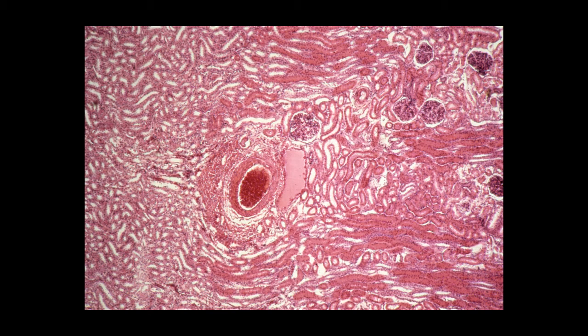Now you should have no trouble identifying the cortex because of the renal corpuscles that you see and because of the medullary rays. And this is a good point to remind you of the fact that even though we label these structures as medullary rays, they are cortical structures, and if you want to think about them, you can think of the medullary rays as containing the straight portions of the proximal tubule, the straight portions of the distal tubule, and the cortical collecting ducts, and these cortical structures are pointing towards the medulla, hence the name medullary ray.